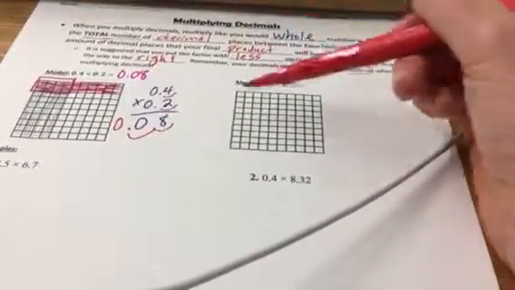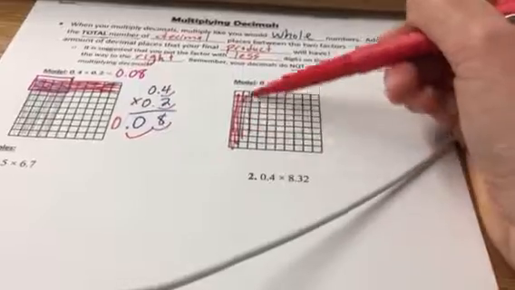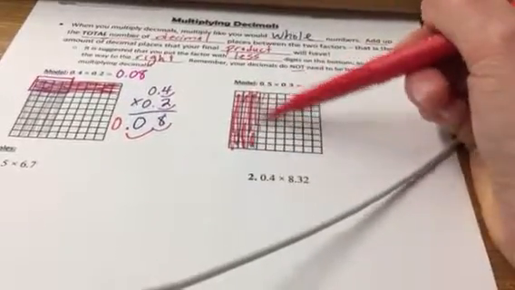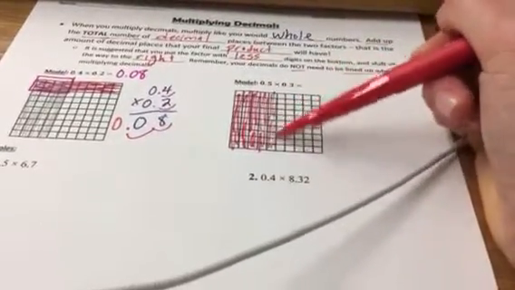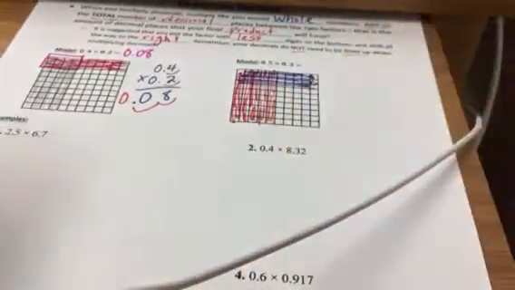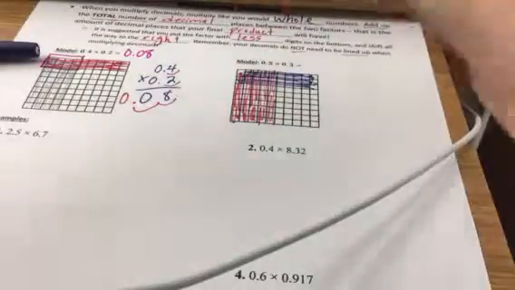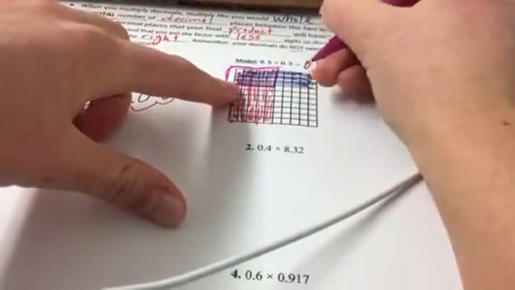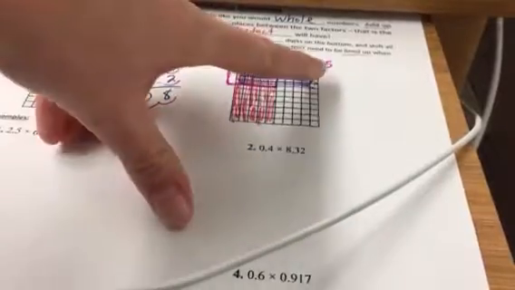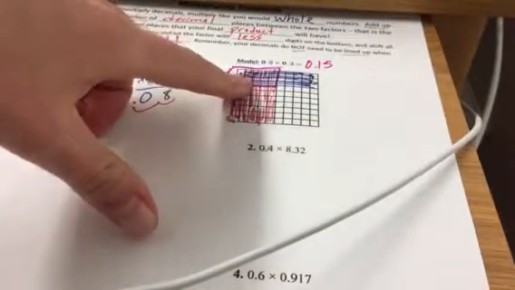Let's do this method again. 5/10 times 3/10. So I'm going to shade in 5/10 vertically. 3, 4, 5. And horizontally, I'm going to shade in 3/10. 1, 2, 3. Where they cross is the product. There's 15/100ths. 15 of these little boxes out of 100, 15/100ths.